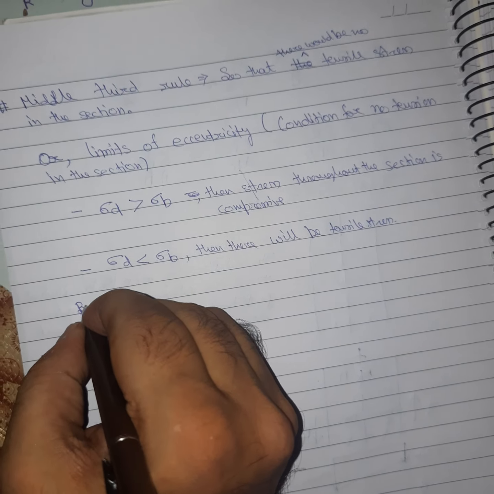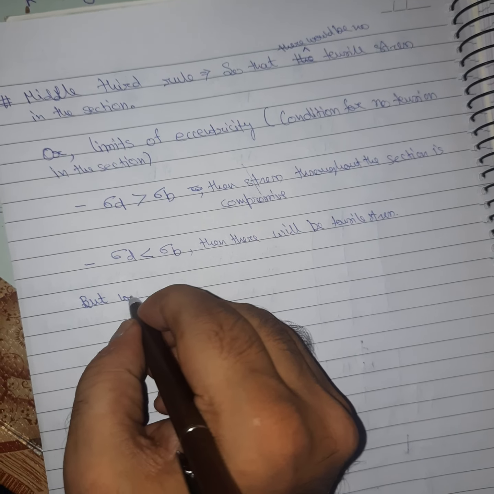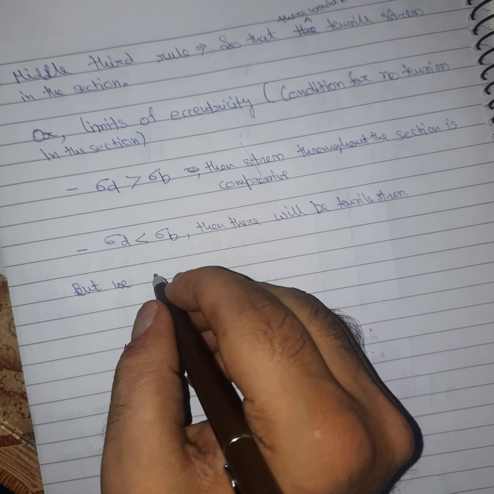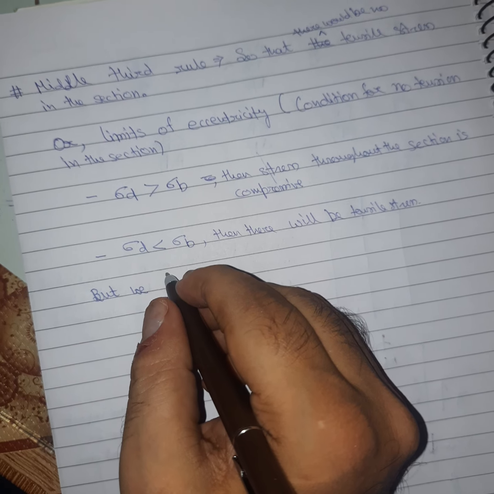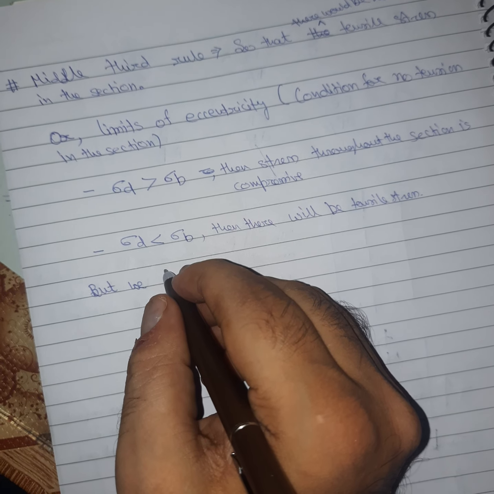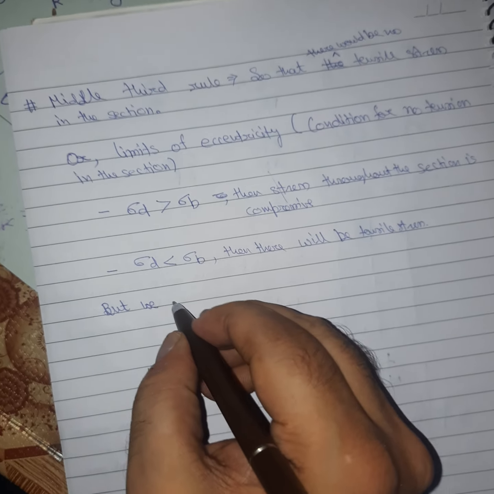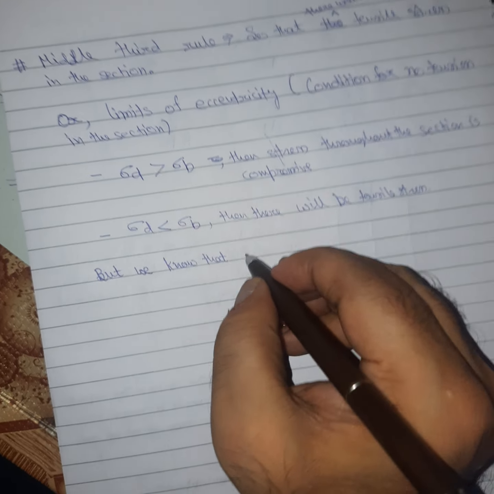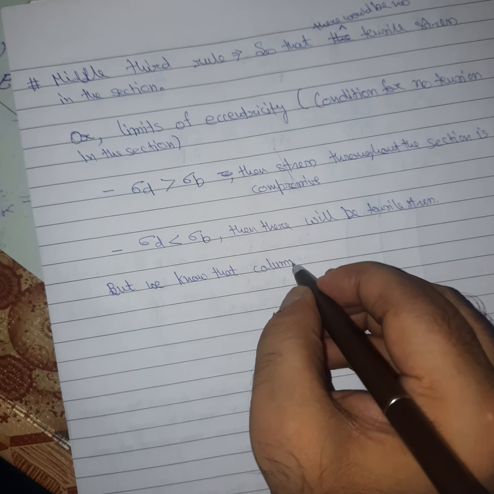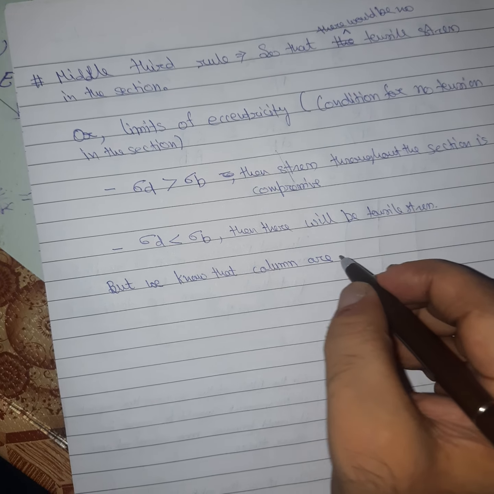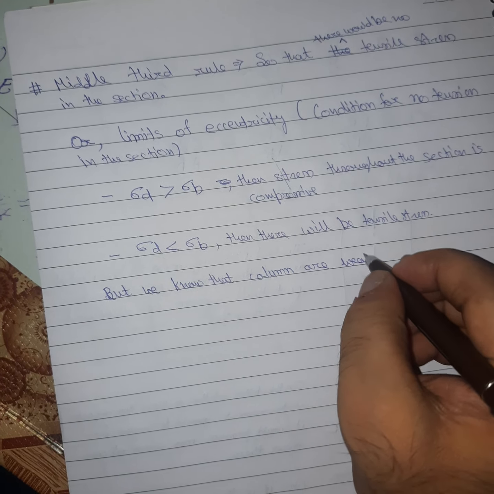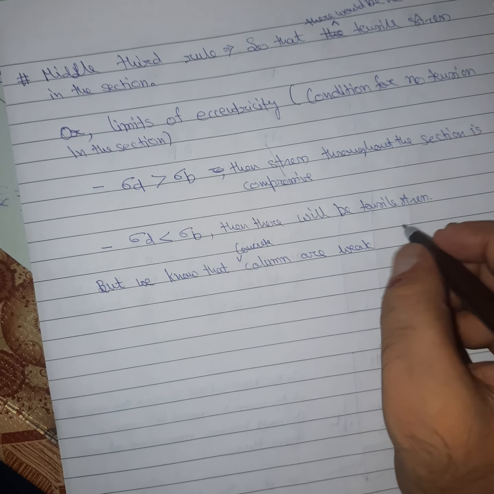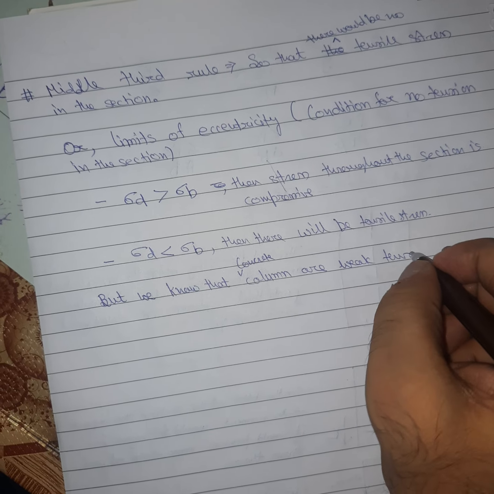But we know that concrete columns are weak in tension.